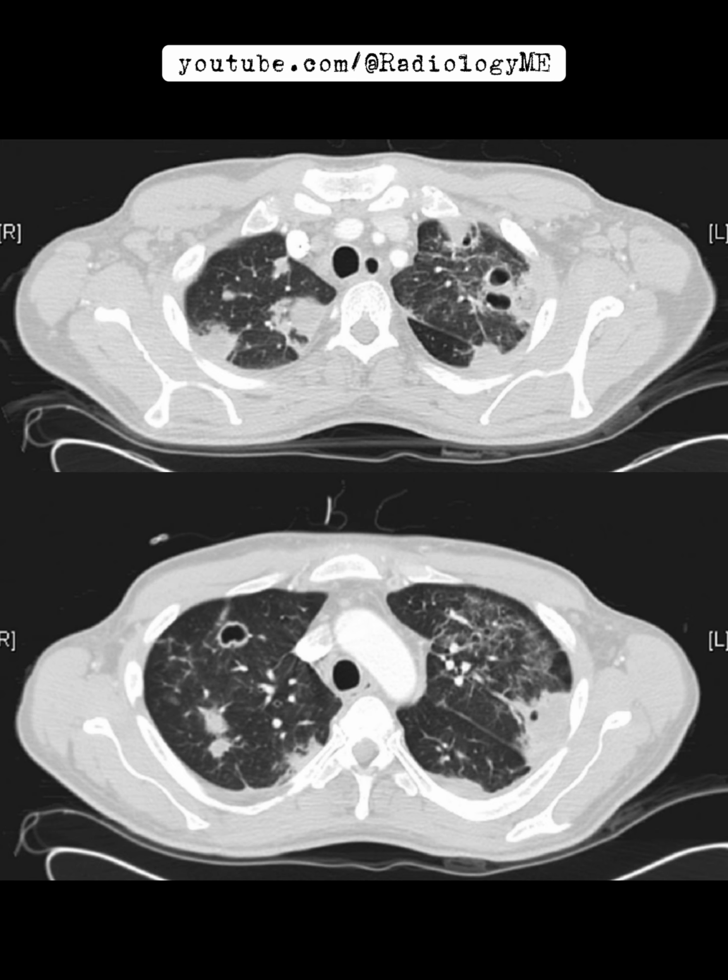And there you have it. This case highlights the importance of linking clinical presentation to imaging findings, especially in multisystem diseases like Wegener's granulomatosis, where the lungs can show these classic cavitating nodules.